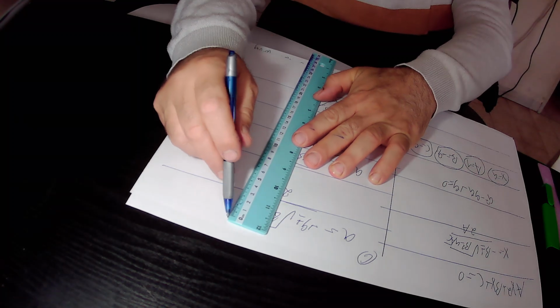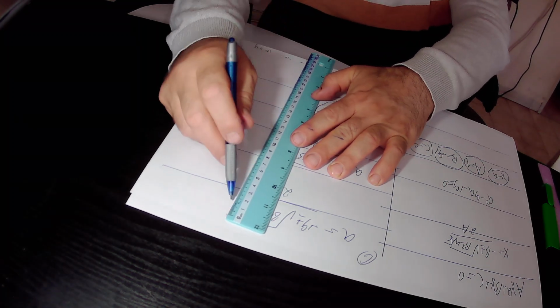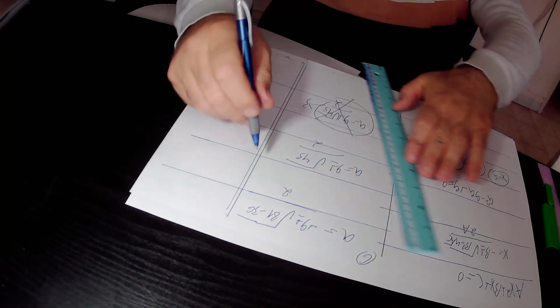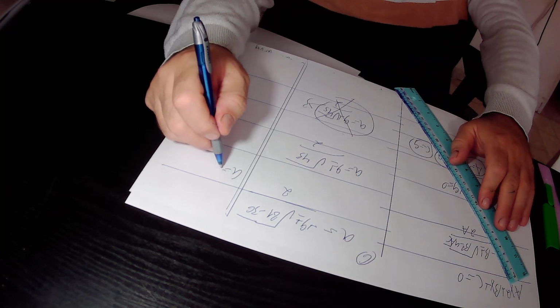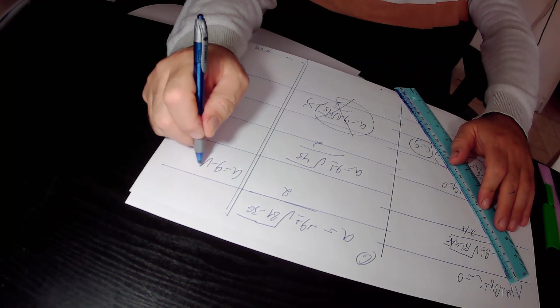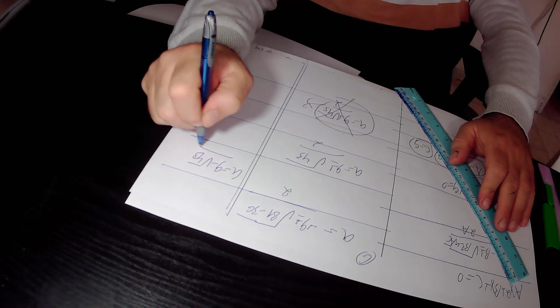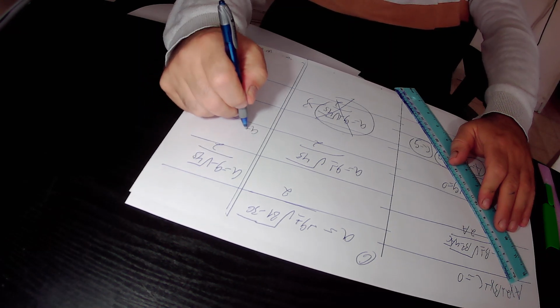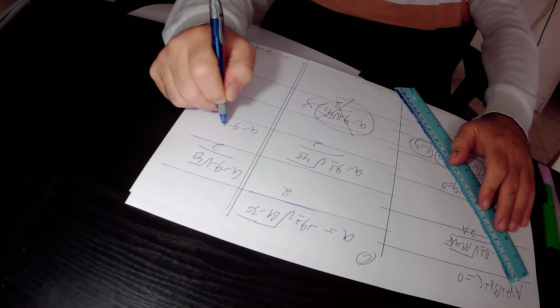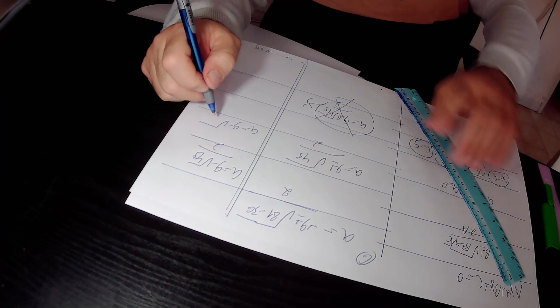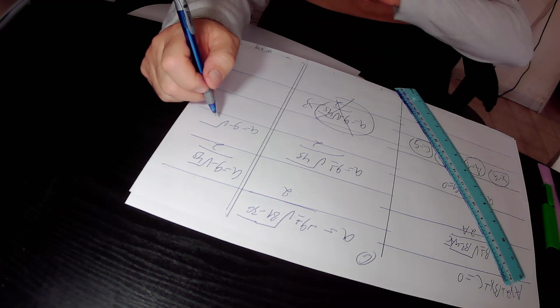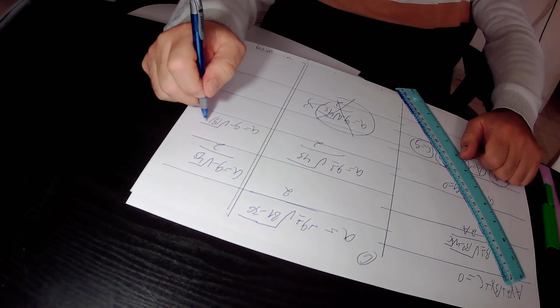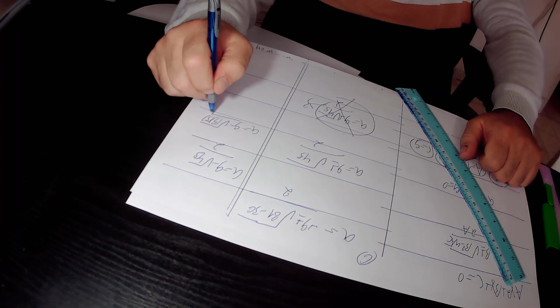The second solution for a is that a equals 9 minus the square root of 45, over 2. So a equals 9 minus the square root of 45, and 45 is 9 times 5, so we substitute 45 by 9 times 5, divided by 2.